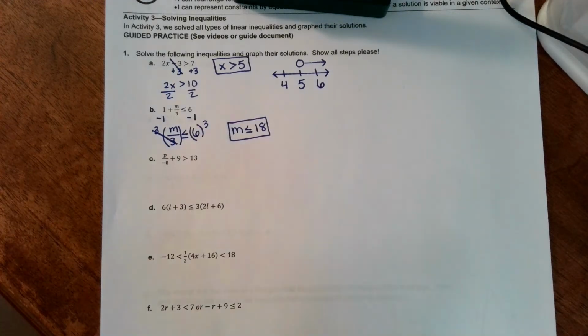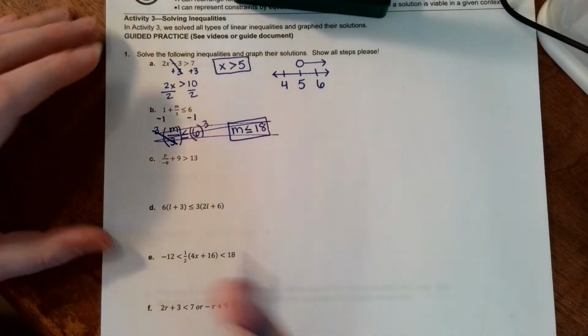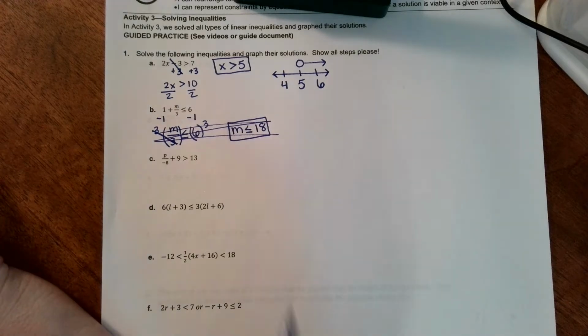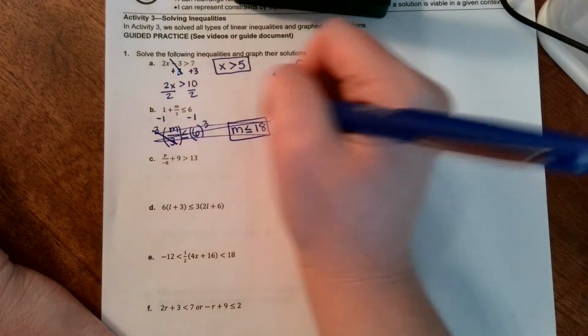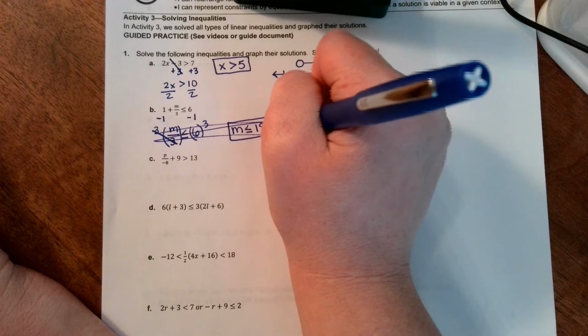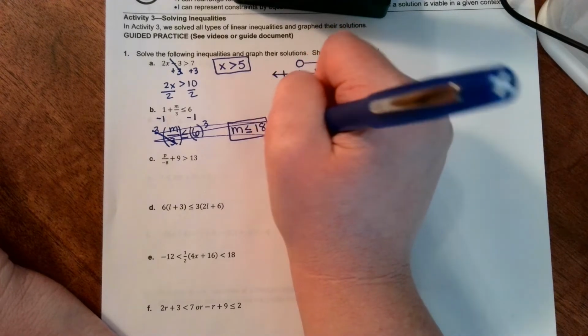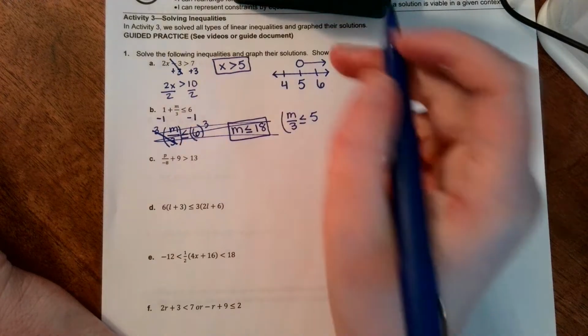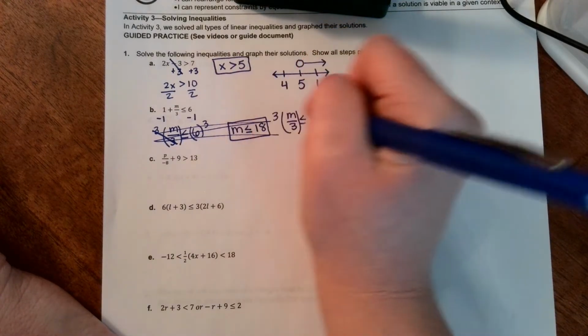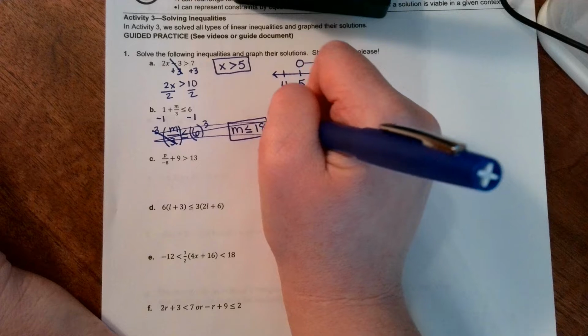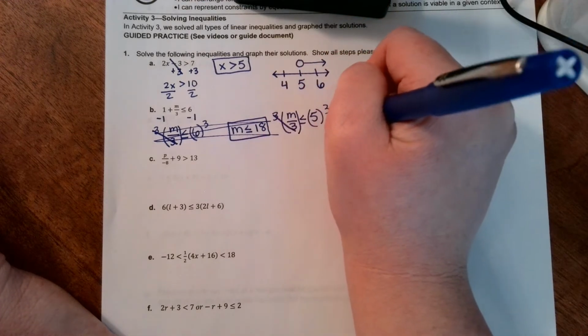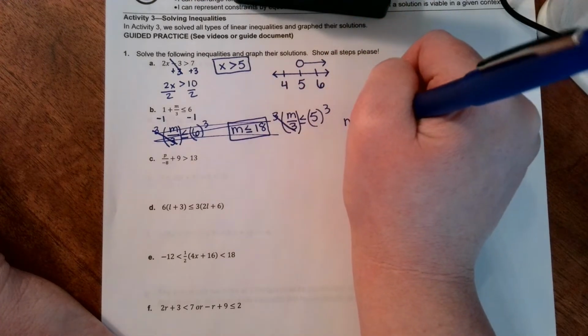Right? No, it's not. I'm sorry. I told y'all I was going to mess something up. I didn't actually subtract my 1. This is m divided by 3 is less than or equal to 5. 6 minus 1 is 5, not 6. We'll multiply both sides by 3. m is less than or equal to 15.